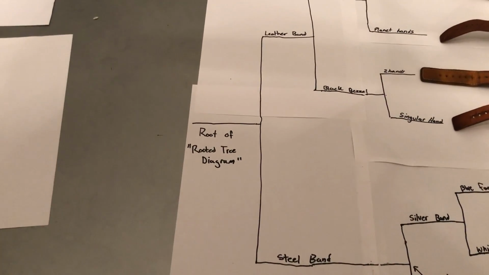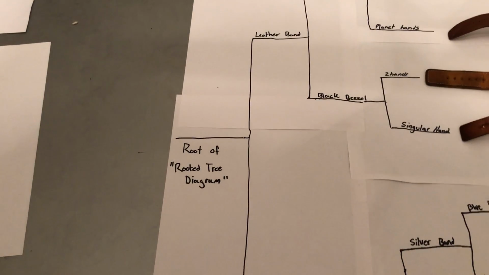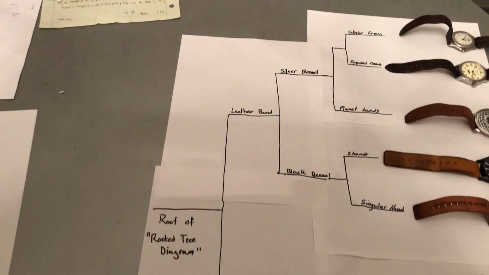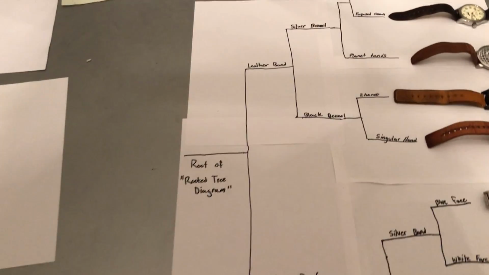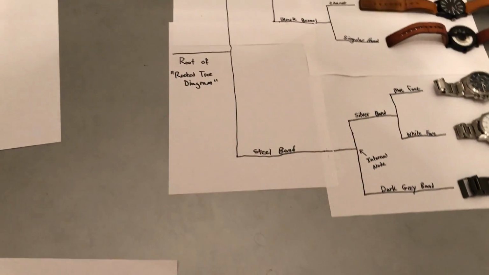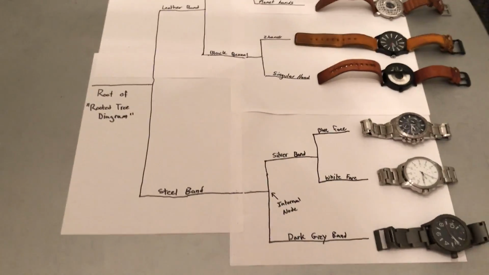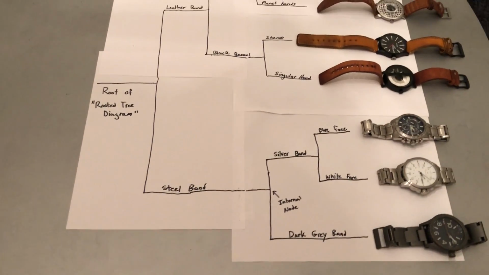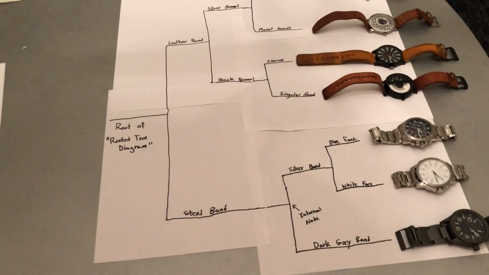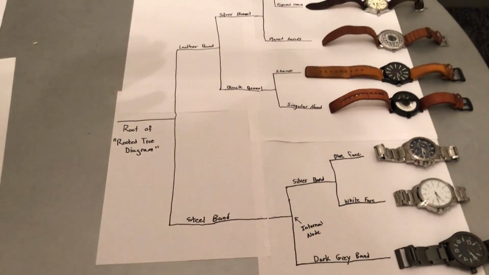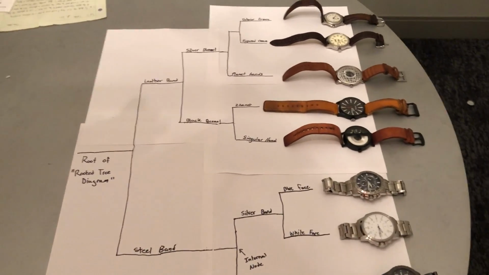This is where watches evolved to either have a steel band, as we can see over here, or a leather band. So we'll start with the outgroup, which is basically the group that diverged and started evolving independently. We could say that the steel band was the original one and that the leather band evolved from that, and this is where it split.